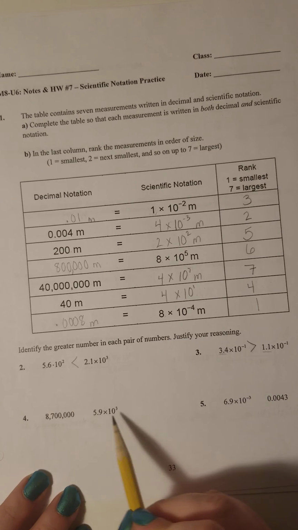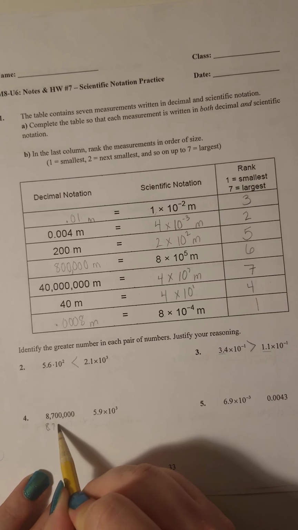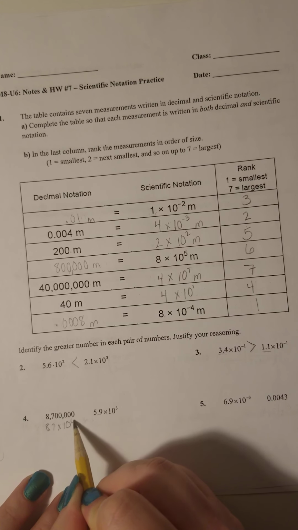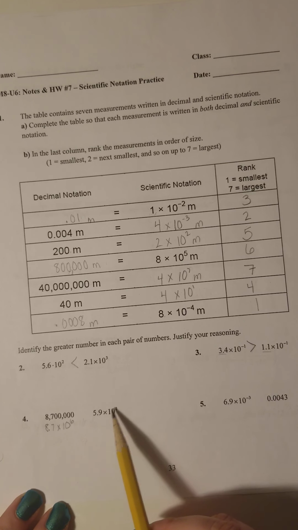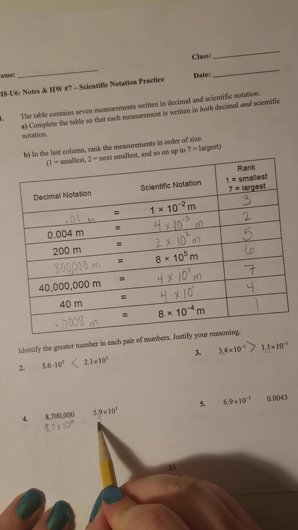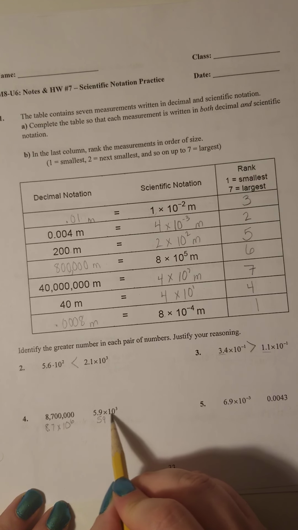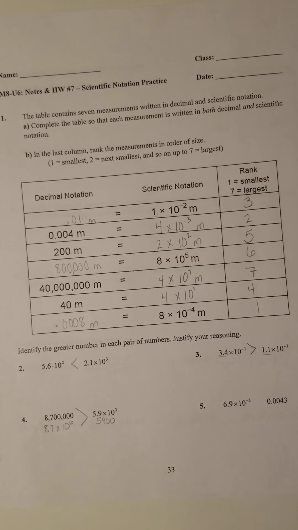In this one, it's kind of hard to compare these two, so I can make this into scientific notation by bringing this up 6 times. So 8.7 times 10 to the 6th, and now it's much easier to compare these two. I also could have taken this and gone 3 times, so 1, 2, 3, like this, and compared these two. Either way, we know that this one is the bigger number.